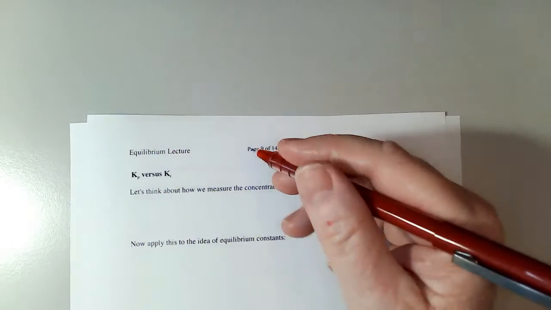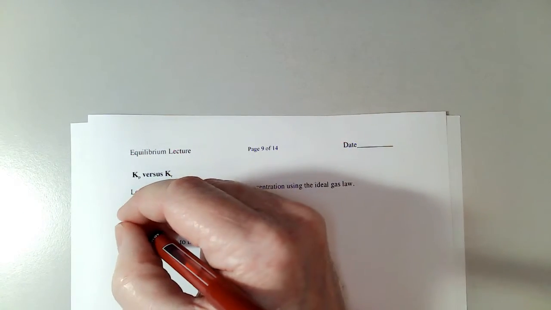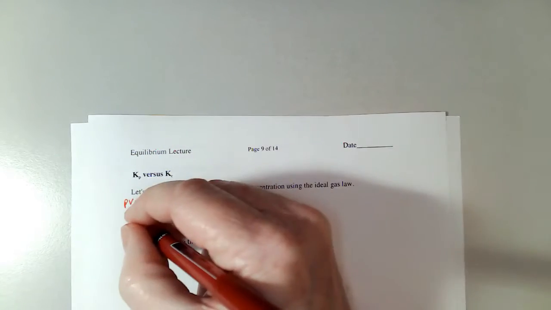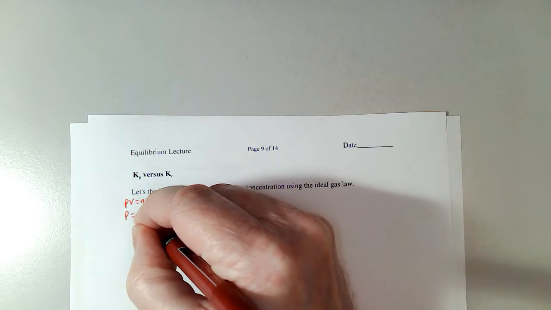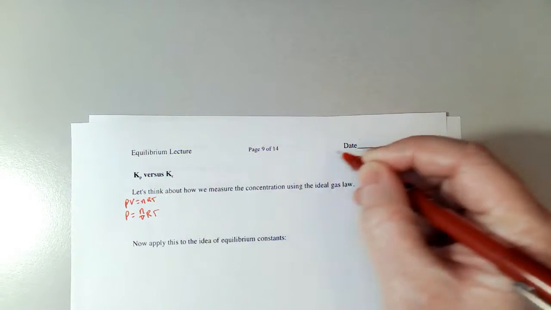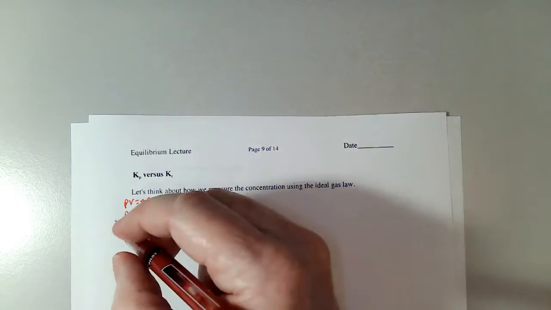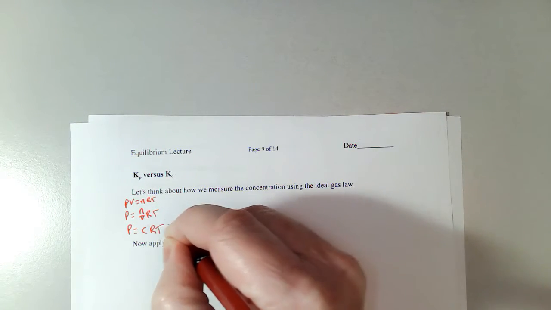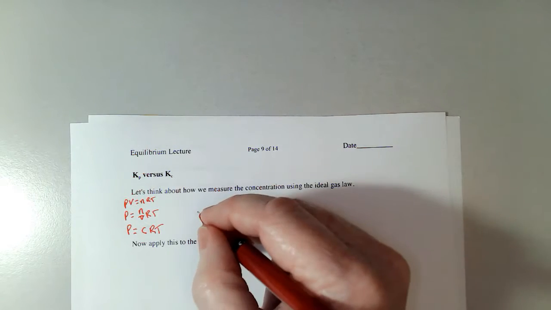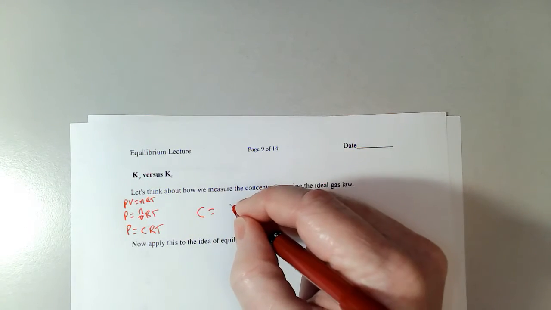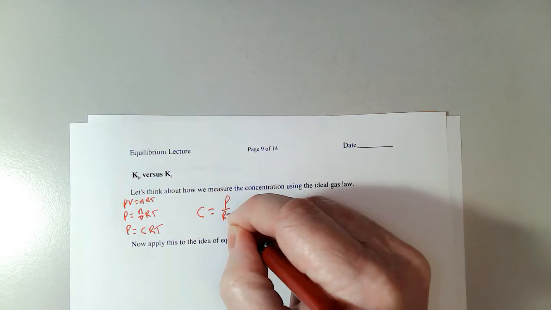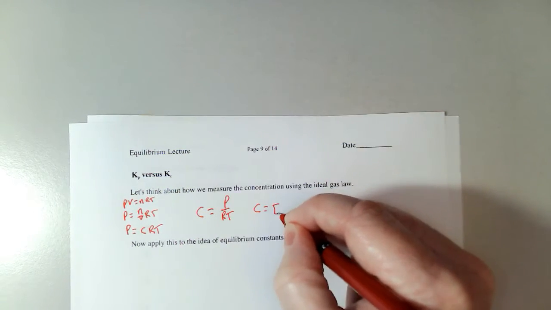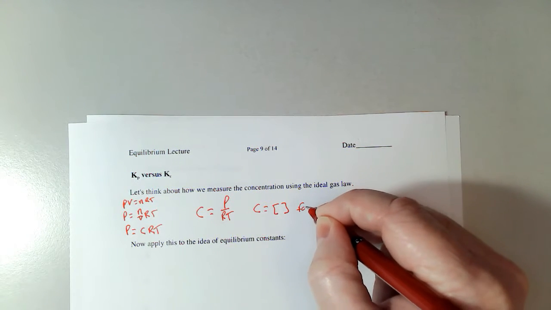Now we know that we can calculate pressures using the ideal gas law, PV equals nRT. Now if we arrange that, the pressure equals n over V times RT, and n over V is concentration, so P equals C RT. So we're going to say that concentration is equal to P over RT, that's moles per liter. So C equals the concentration for a gas.